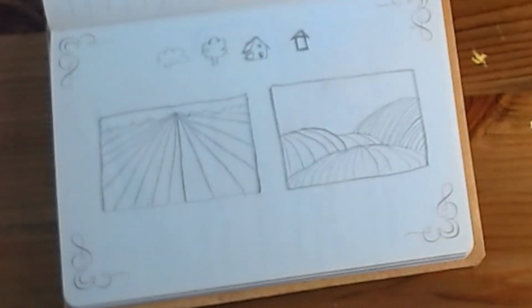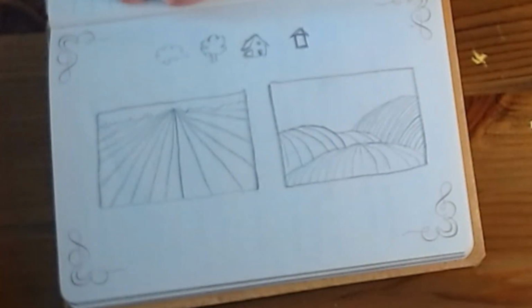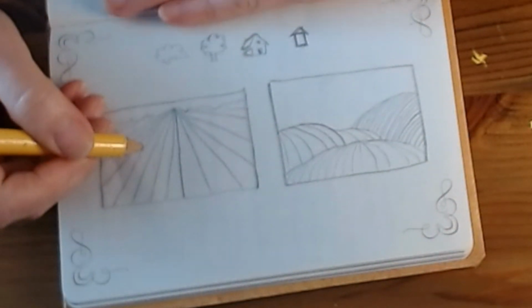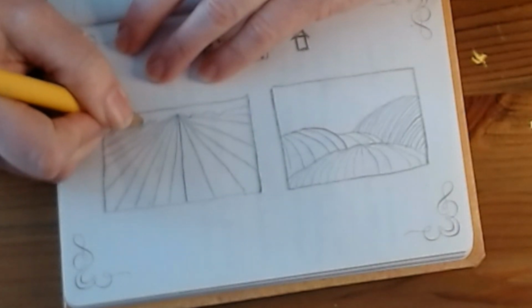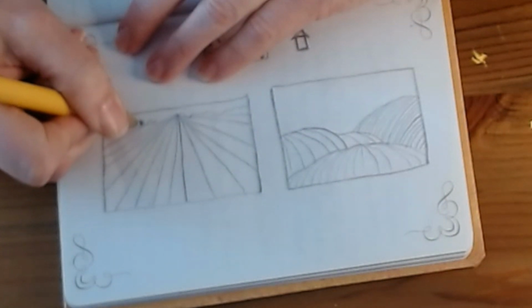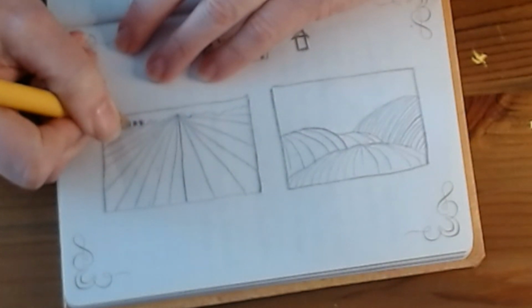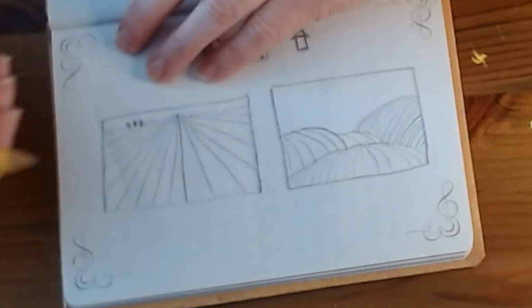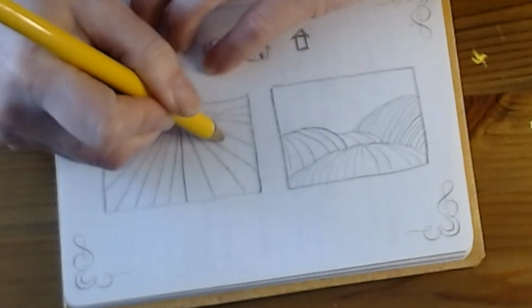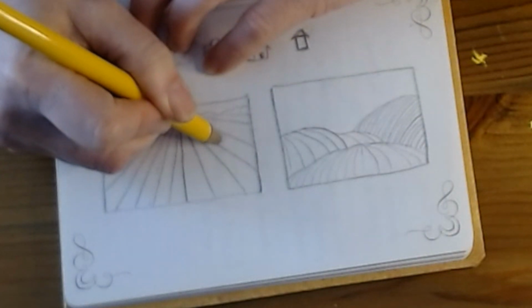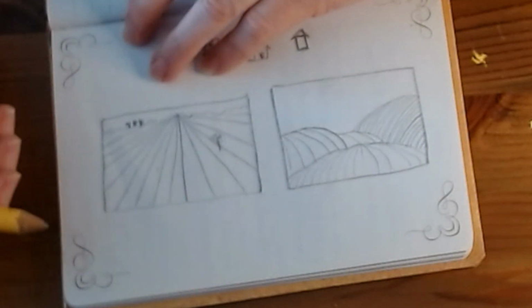I want you to draw one of them far away. That means it's close to the skyline and it's really teeny tiny. I think I might even draw 3 in a row because they're so tiny. Now I'm going to draw one that is in the middle ground. It's a little bigger and it's a little further away from the horizon line.